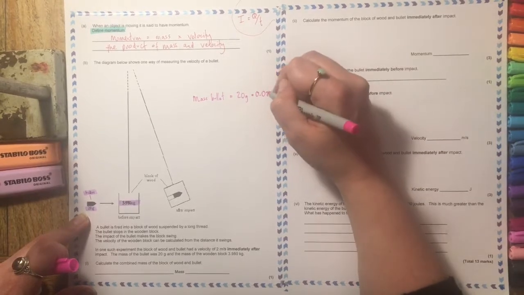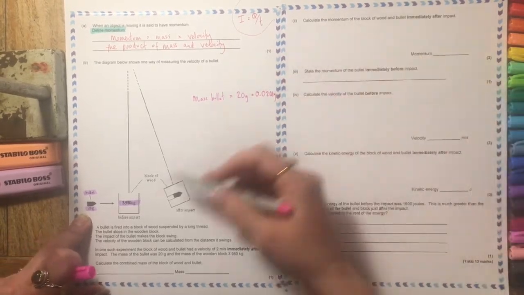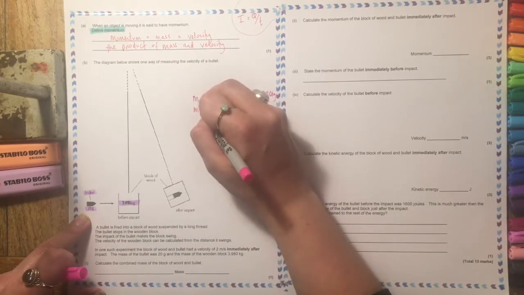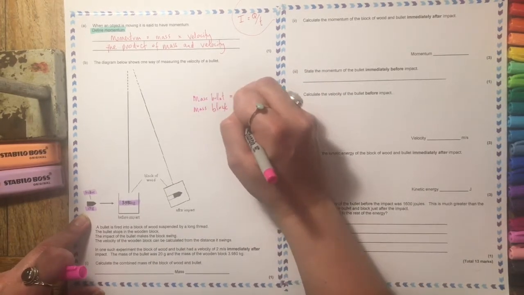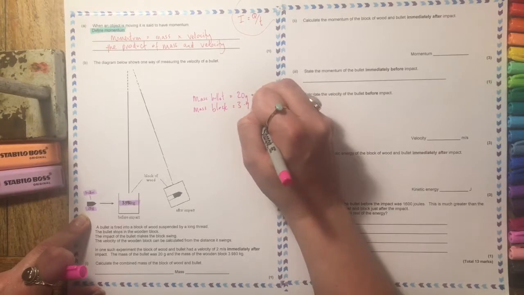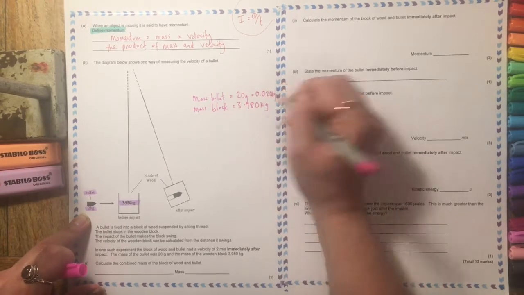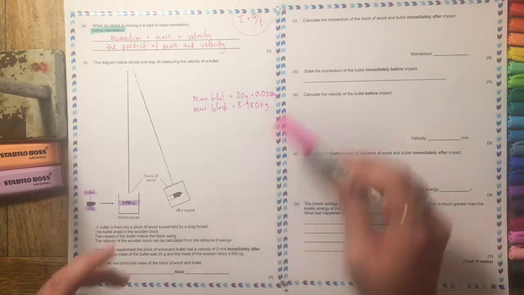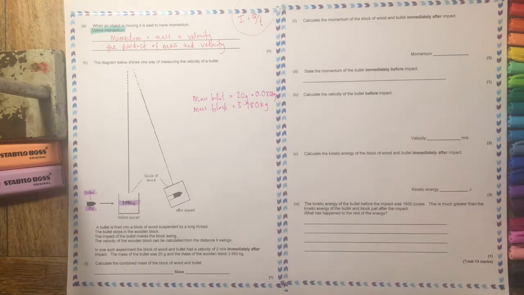So it's 0.020 kilograms. Then it tells us that the mass of the block is 3.980 kilograms. So we can start this list off, and then as we get given bits of information, we can add to this list, and I'll show you later why this becomes quite important. So let's leave that pen there.